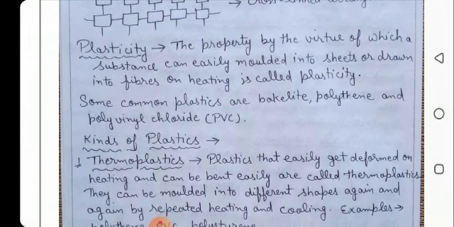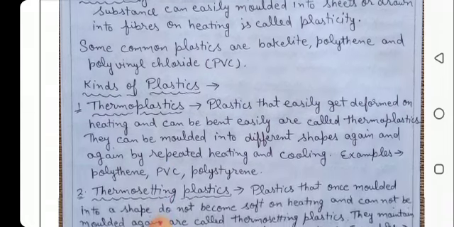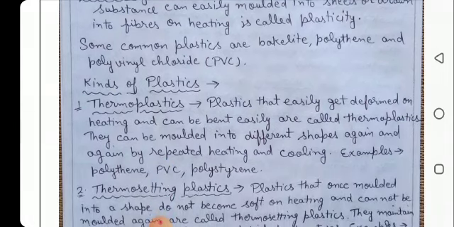The next is plasticity, the property by virtue of which a substance can easily be molded into sheets or drawn into fibers on heating. Some common plastics are bakelite, polythene, and polyvinyl chlorides.